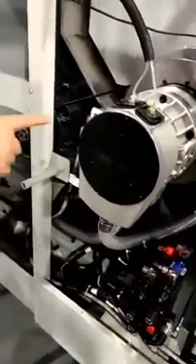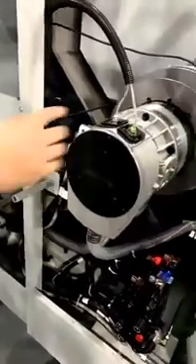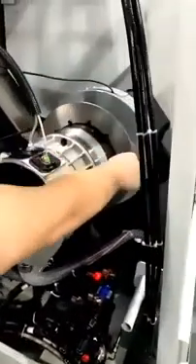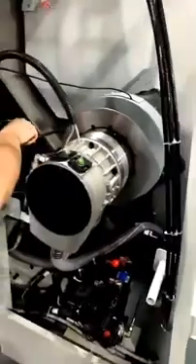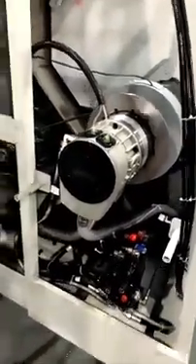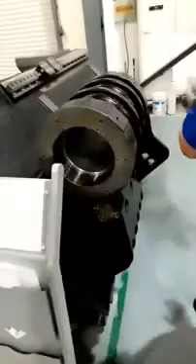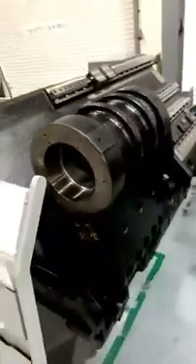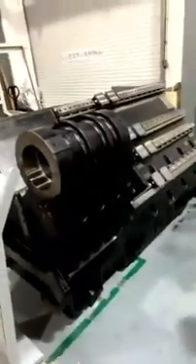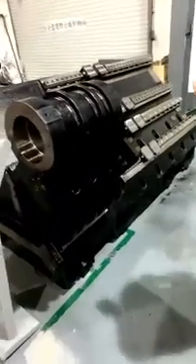So this is a belted spindle with a C-axis with a pressure here. This is the biggest one at the moment.